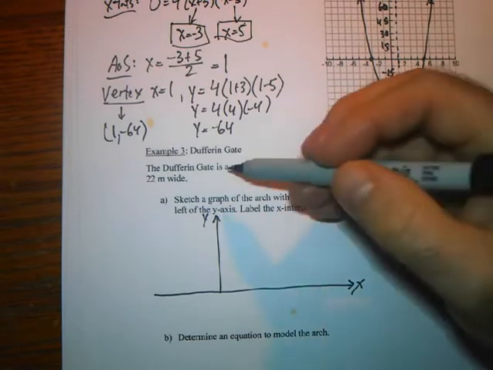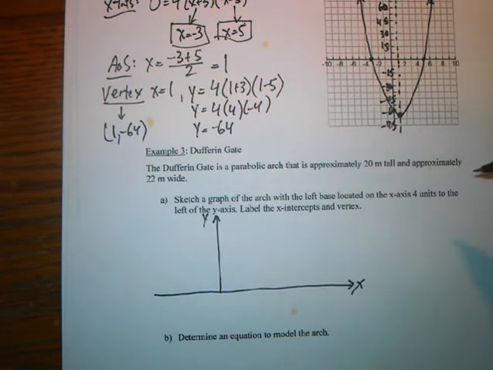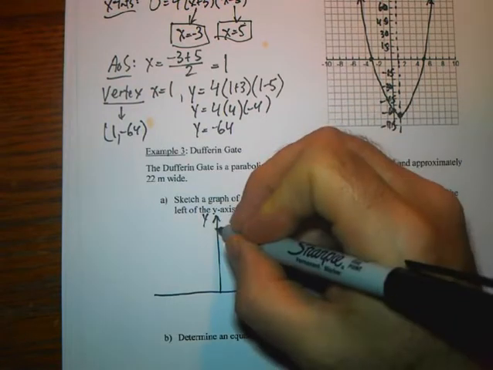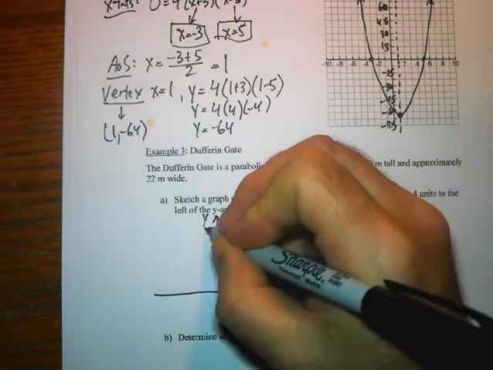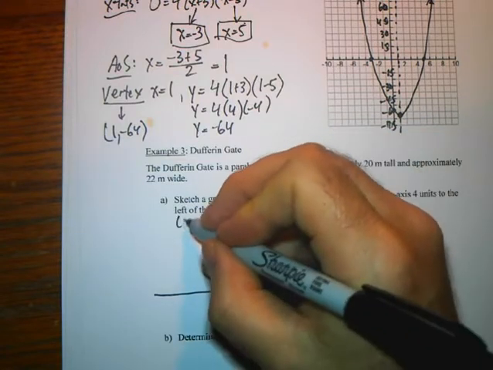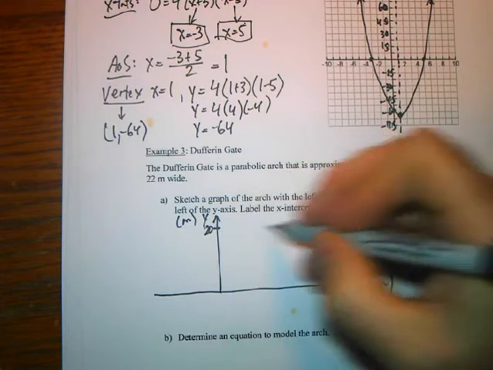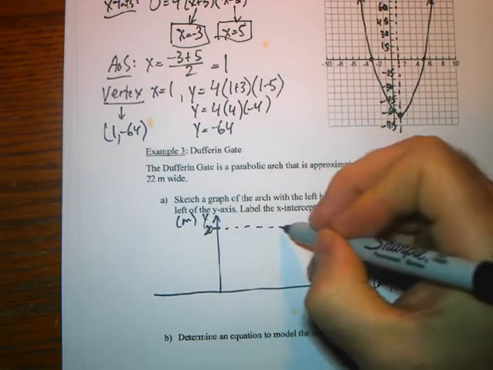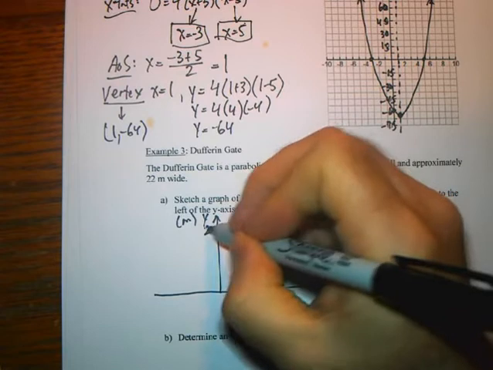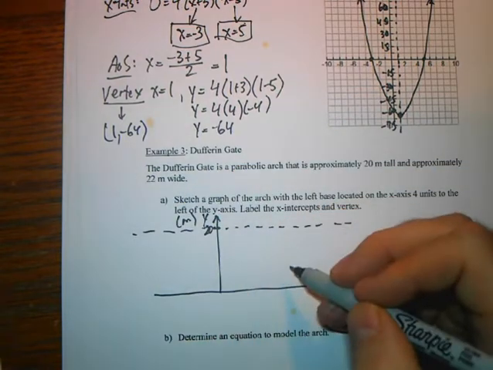So it's a parabolic arch, so it's going to be that shape. It's 20 meters tall, so the highest point of this will be at 20 meters. So on my y-axis, I'll put 20. And we can assume these are in meters, and these are in meters as well. So that's going to be my highest point. So I can kind of draw a line along there, and I know the arch will max at that point.